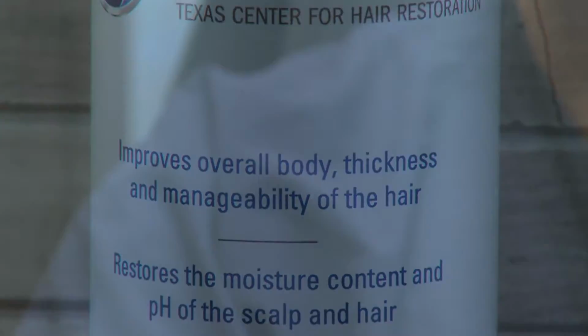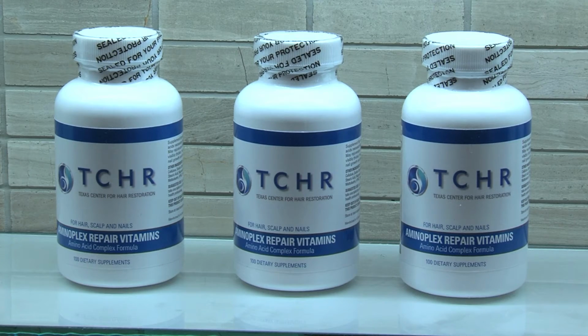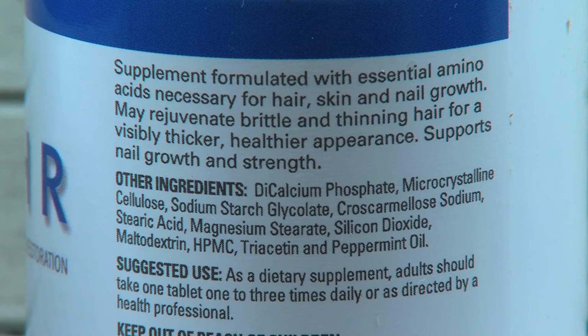The vitamins that I've created are made up of certain amino acids that make up keratin. So keratin is a hot topic, right? 97% of our hair is made up of keratin and the other 3% is water. We've basically found the amino acids, which are building blocks of protein, that make keratin, which is a fibrous structural protein. So by taking a tablet once or twice a day, you are going to improve the function and structure of your hair as well as your skin and your nails.